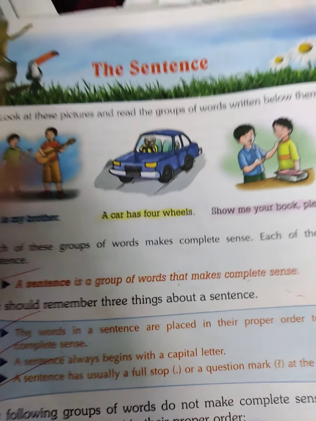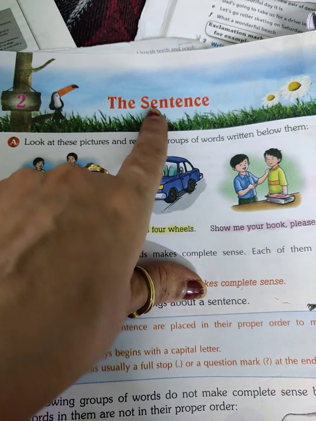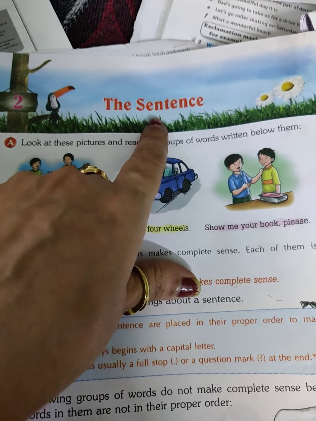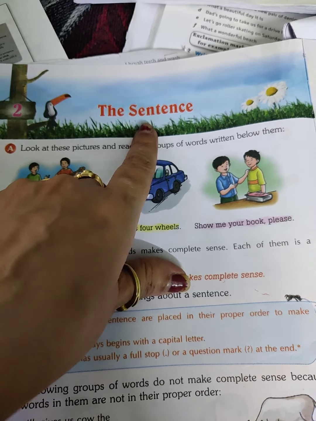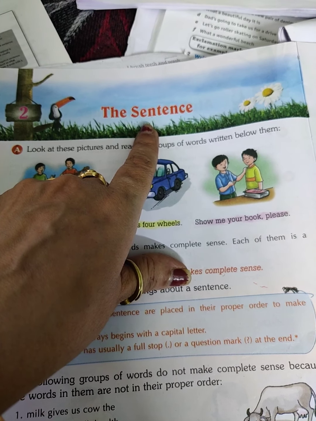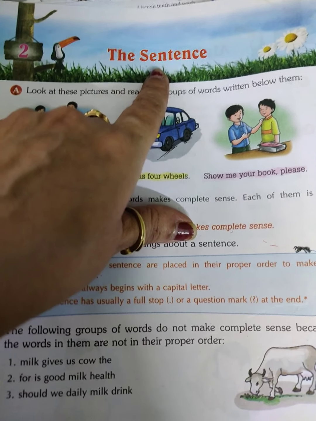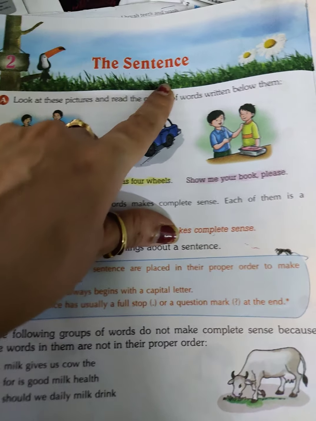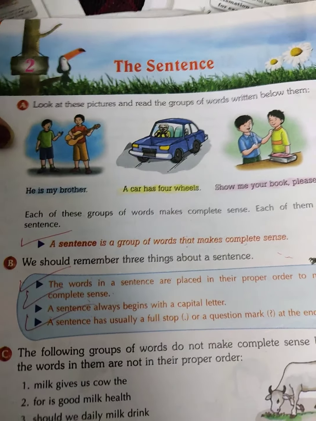Today we are going to learn about sentences. We will come to know how a sentence should be constructed, and should it be meaningful. Should the sentence end with a full stop? We will come to know. We will be able to recognize what a sentence is and how to construct a sentence.